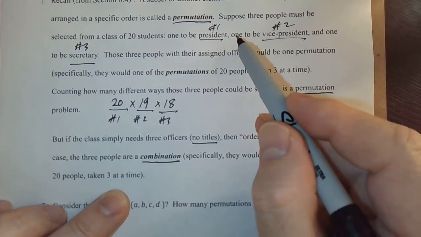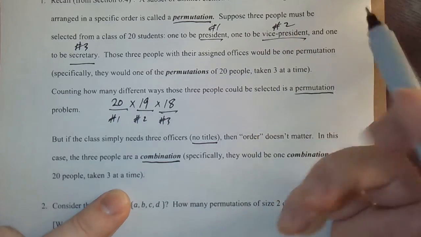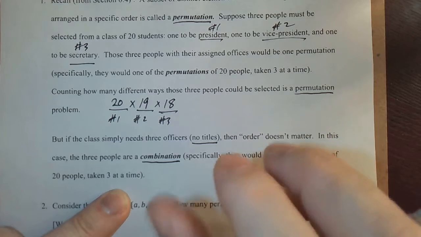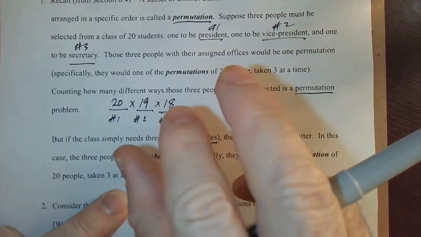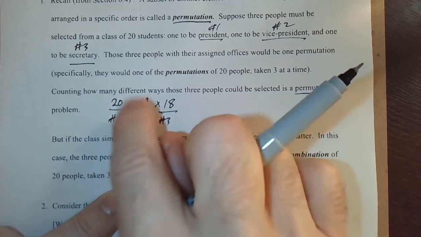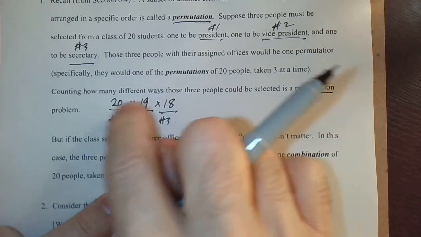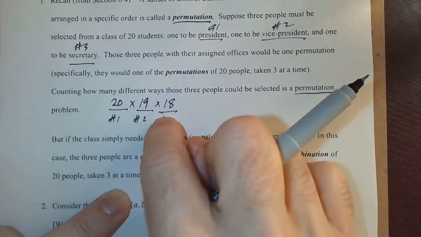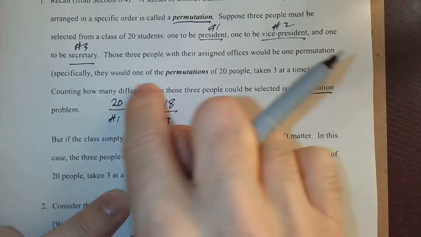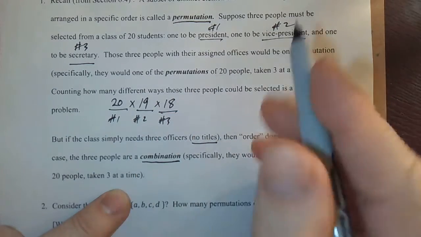So, in the permutation, let's say you took person A, B, and C. You can make many permutations from those 3 people. It could go A, B, C, A, C, B, B, A, C, B, C, A, C, A, B, C, B, A. Those are all different permutations.